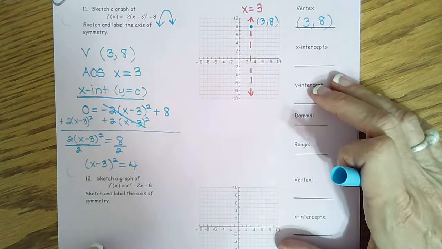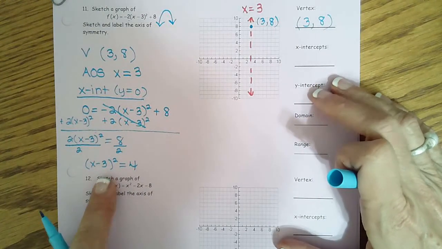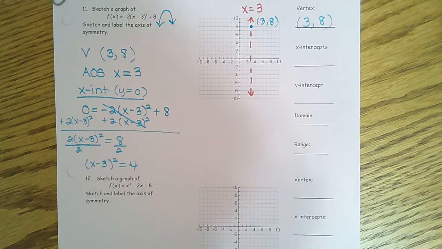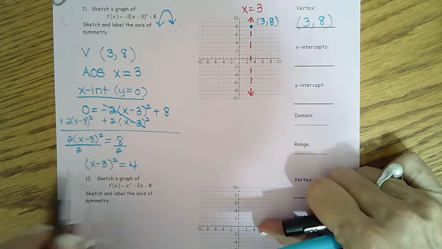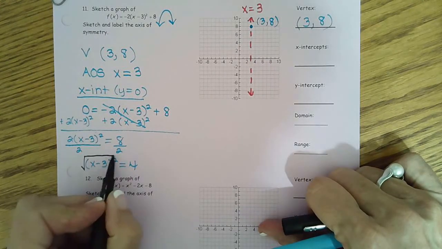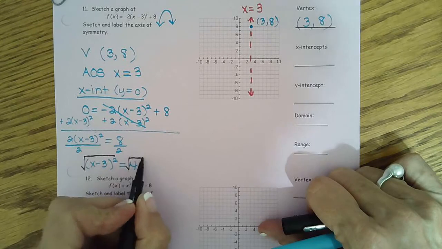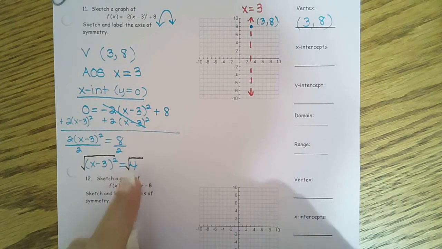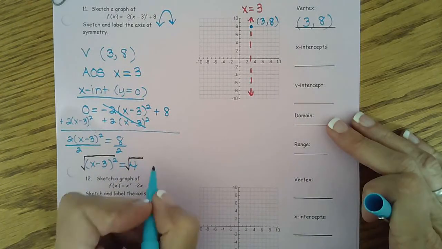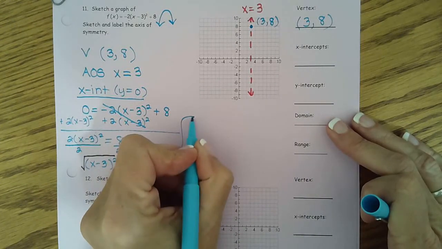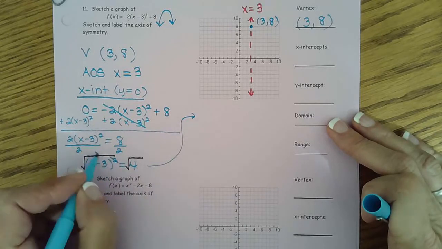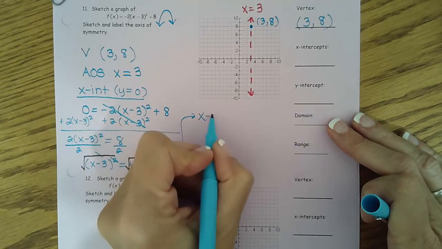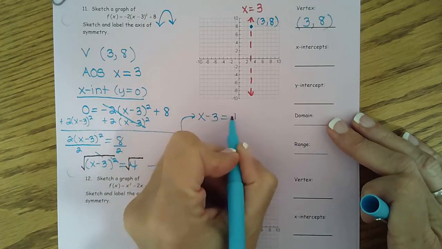So this is just like the problems we did on the front page of this practice test. We have a perfect square, or a squared quantity equals a number. So we take the square root of both sides. And here's the next one you'll miss if you forget the plus or minus. So that's going to turn into, this cancels, x minus 3 equals plus or minus.